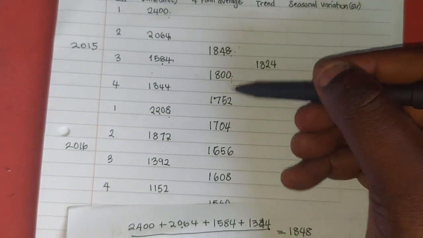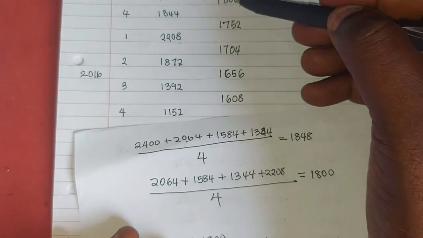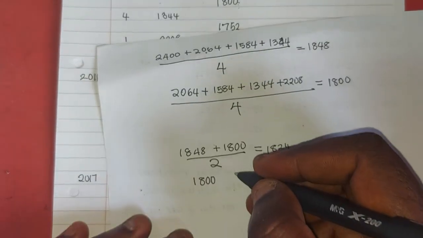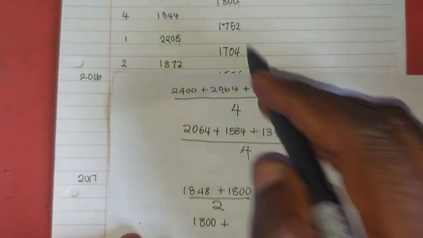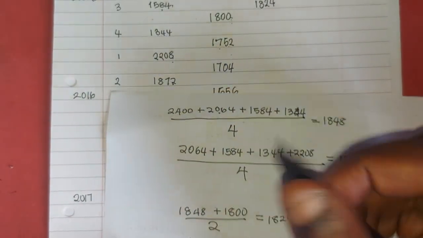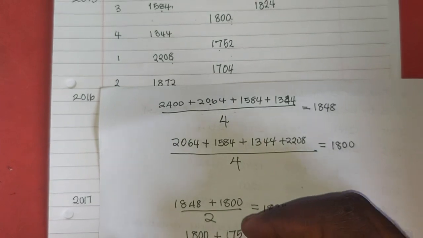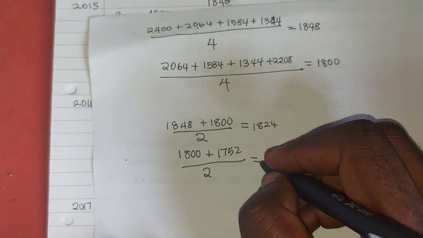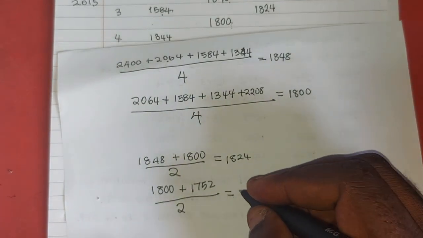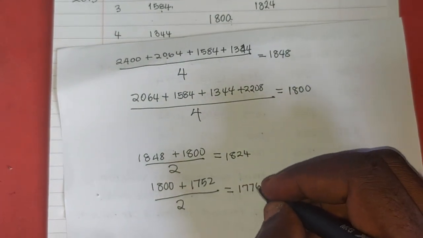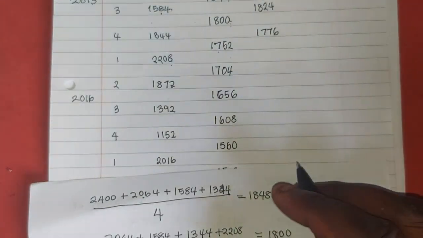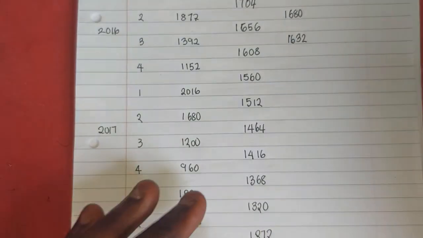Then you add these two together. You leave this, you add 1800 plus 1752 divided by 2, and that gives 1776. From your calculator, so we have 1776. All right, so you continue in that manner.